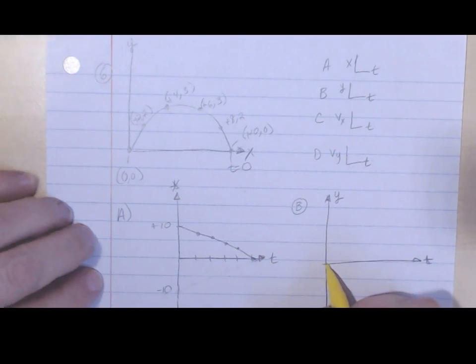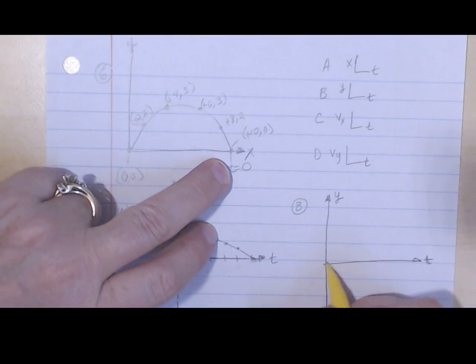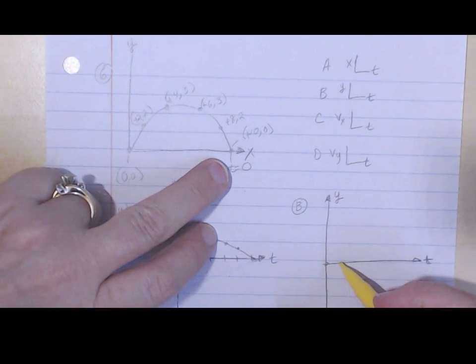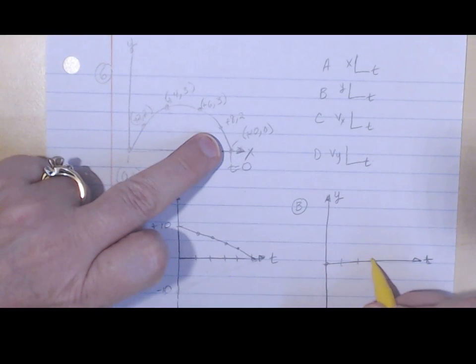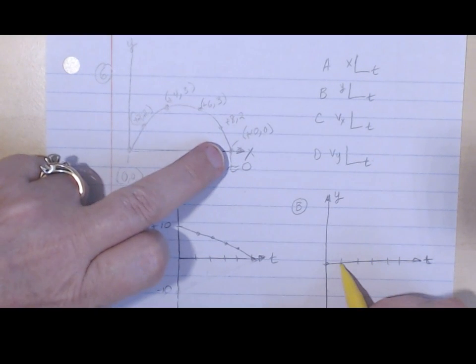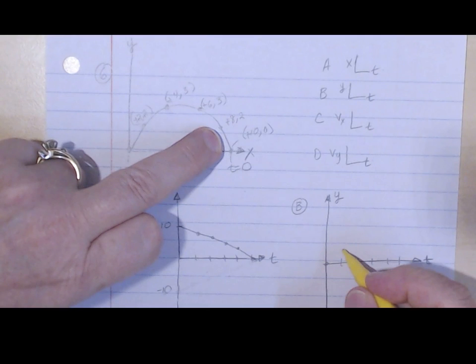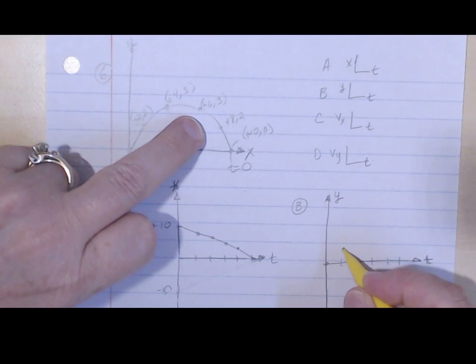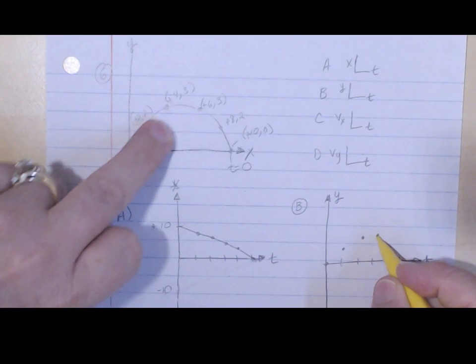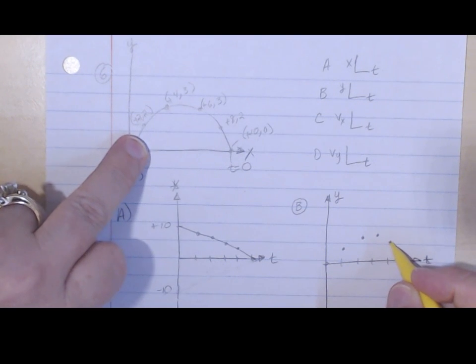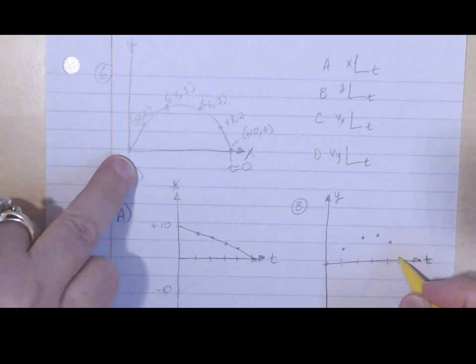So again, at time 0, I'm at y position of 0. At 1, 2, 3, 4, 5. At time 1, I'm at positive 2, and then I go to positive 3, and then I stay at positive 3, and then I come back down to positive 2, and then I come back down to 0 again.